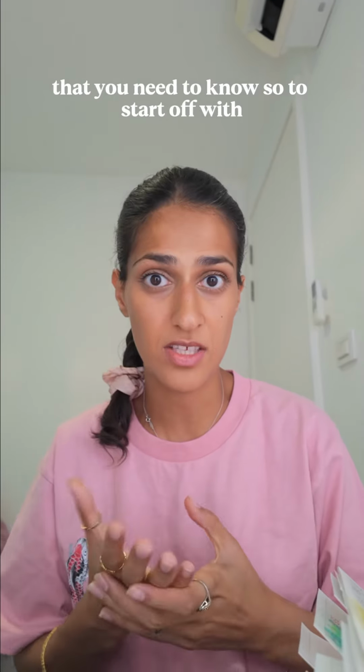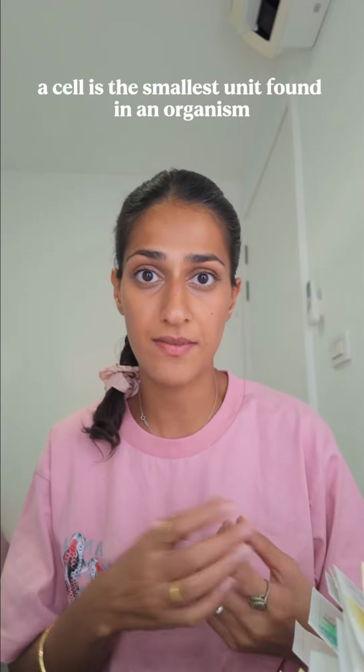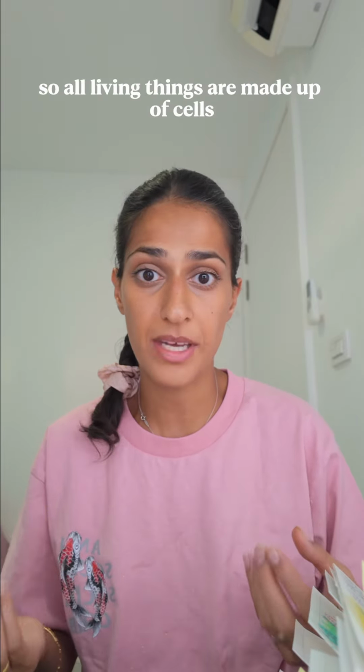If you're in year 9 or year 10, I'm going to go through some of the key points of cells that you need to know. So to start off with, we're going to look at what a cell is. A cell is the smallest unit found in an organism, so all living things are made up of cells.